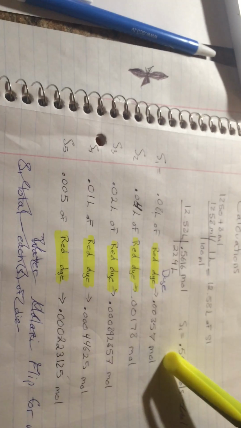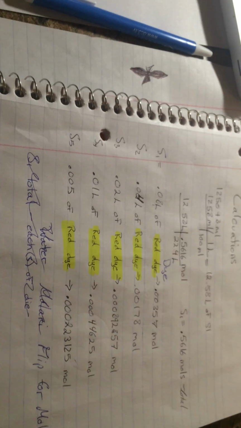So what I did was I first found the moles of the original solution, so 0.8 of the red dye. And then what I did, because I was taking give or take half of each solution, is I just divided it down. So for the very first solution I got 357 moles, and then for the next one I got 3.57 times 10 to the negative 3 moles.